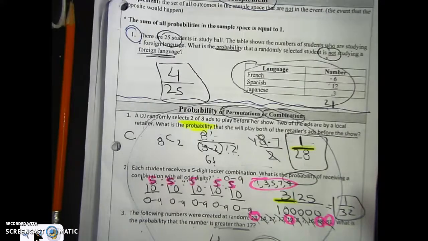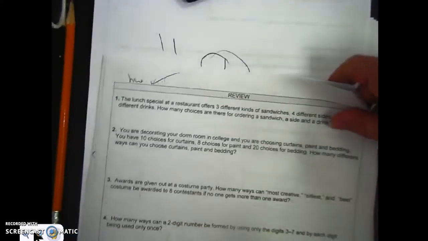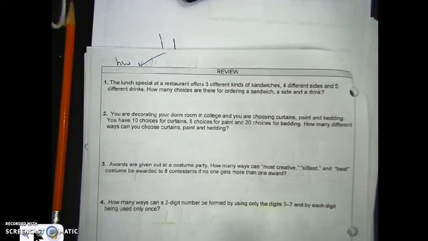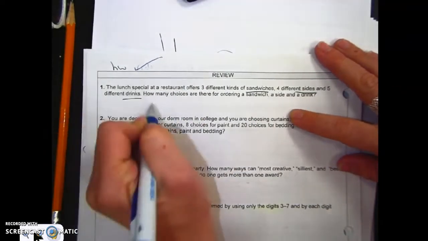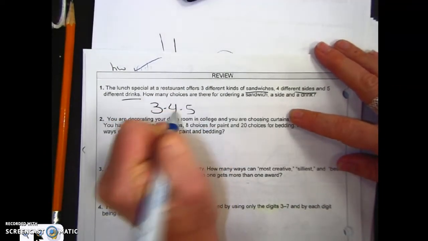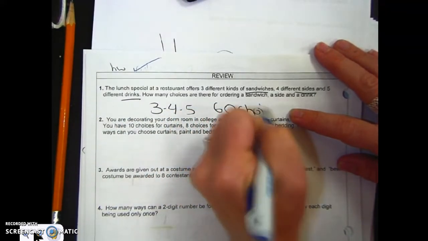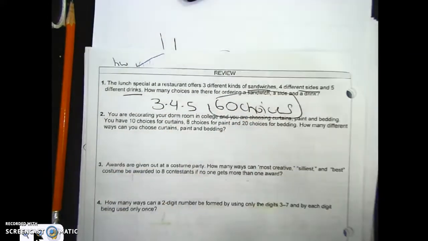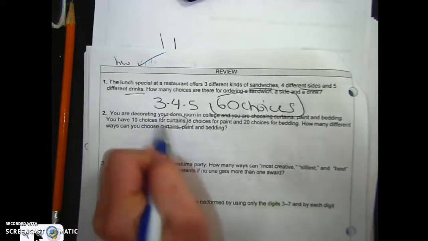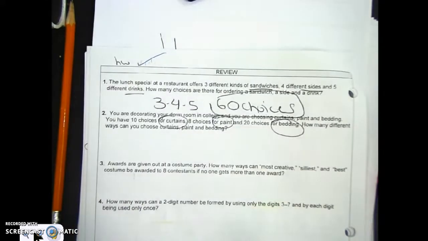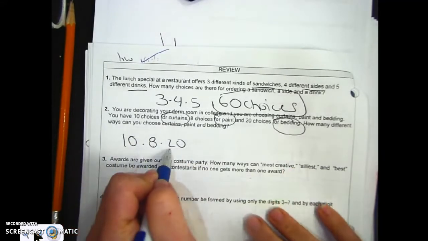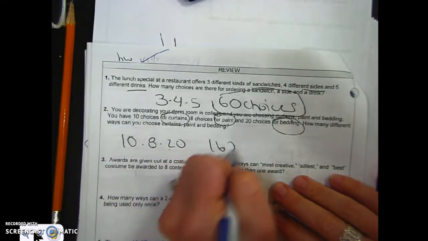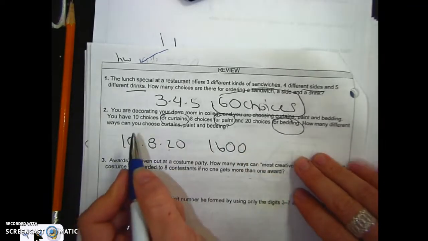All right, now let's officially get to the homework. Remember, I want you to pause it and then try the problem. Don't just copy mine. So sandwiches, sides, drinks, fundamental counting principle, and that's 60 choices. Okay. We got curtains, paint, bedding, fundamental counting principle. 10 times 8 times 20. 8 times 20 is 160. With a 0, 1,600 ways.